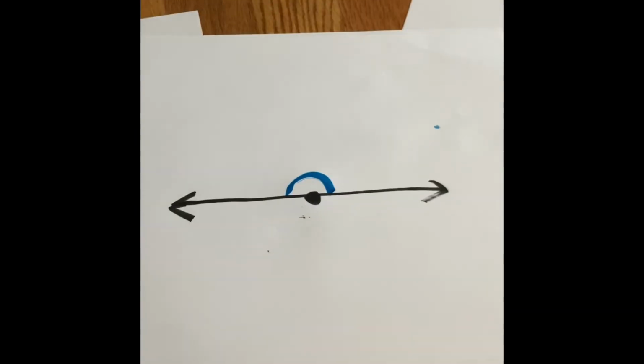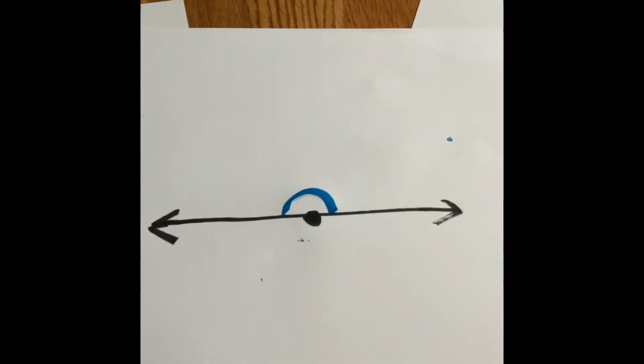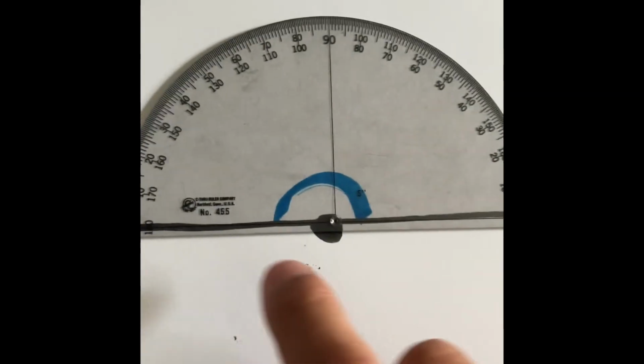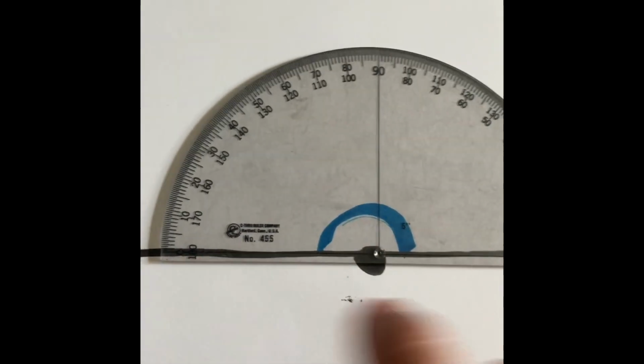So, this last angle we're going to look at doesn't look like an angle, but it is still an angle because there are two lines, or two segments, or two rays that have a common endpoint, or a vertex. Here is what it looks like. So this one is still an angle. Let's use the protractor. So, it appears that from here, it goes at 180 degrees.